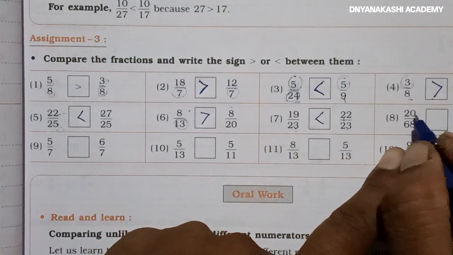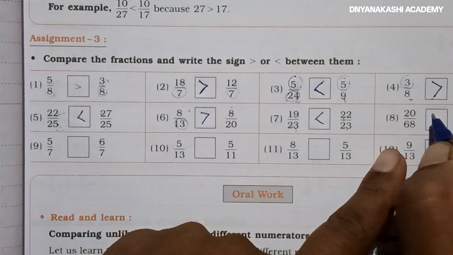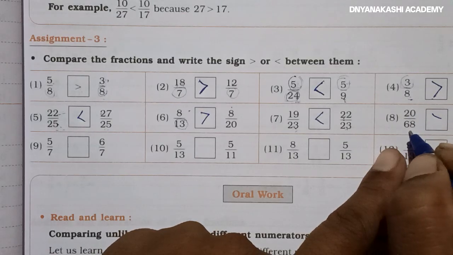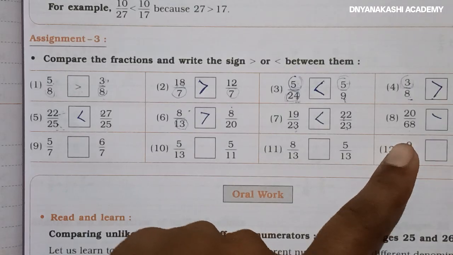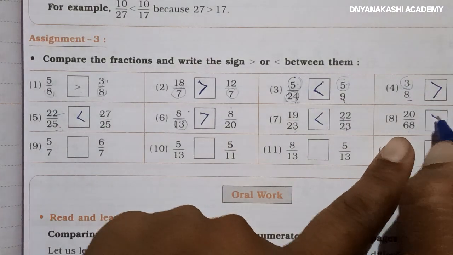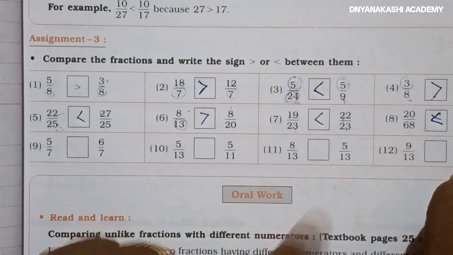Here the numerators are the same. Whichever denominator is small, that fraction must be greater. Okay, 2 by 68 is smaller than 2 by 43.